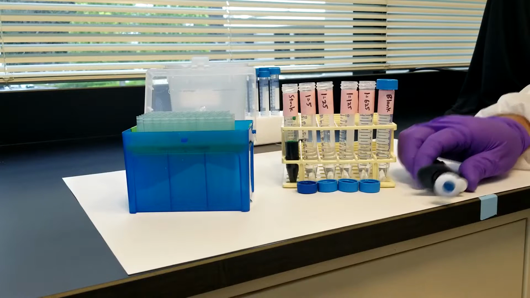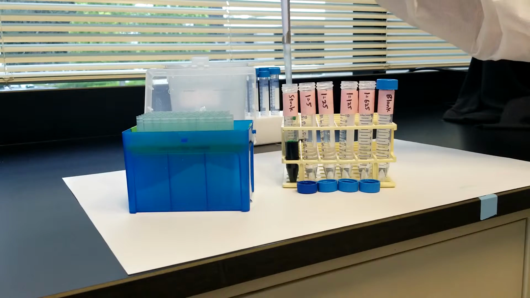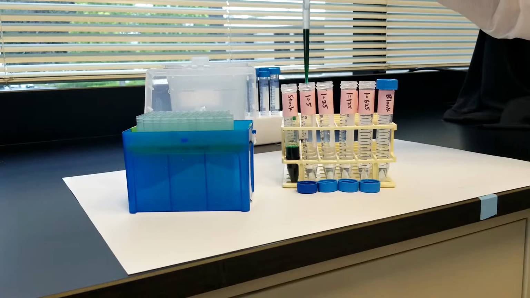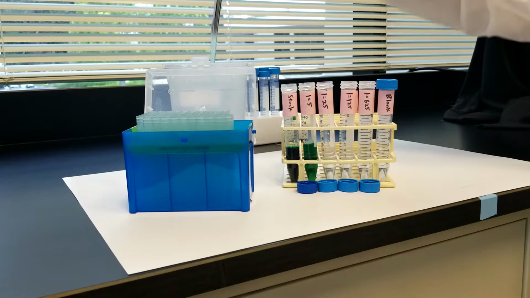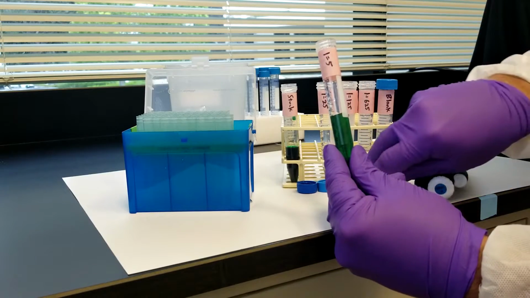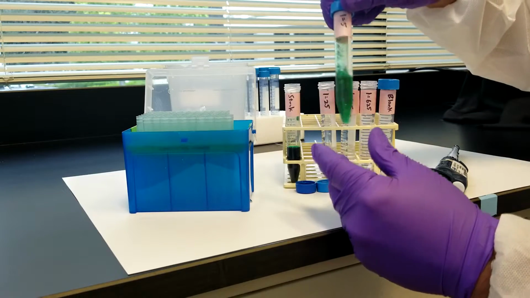To perform our serial dilution, we will first load our P1000 pipette with a fresh tip and transfer 1 ml of the original standard solution into a tube to which we had already added 4 ml of dilution buffer. This will of course be a 1 to 5 dilution as indicated by the label. We will then close the tube and invert it to mix thoroughly.